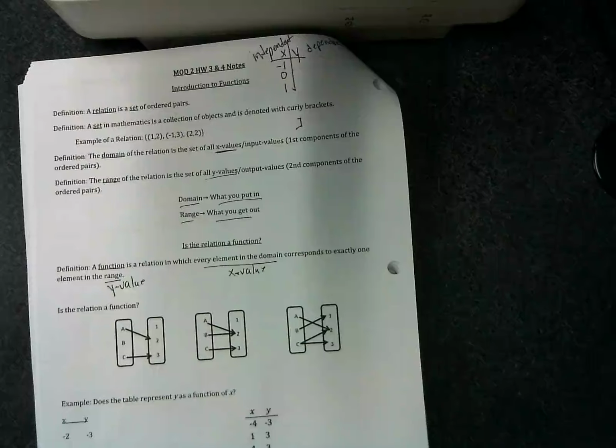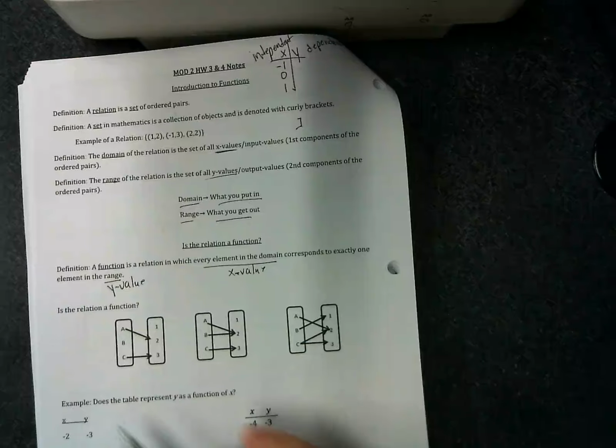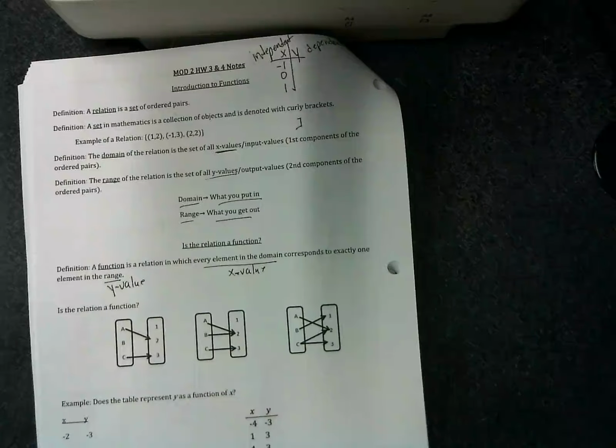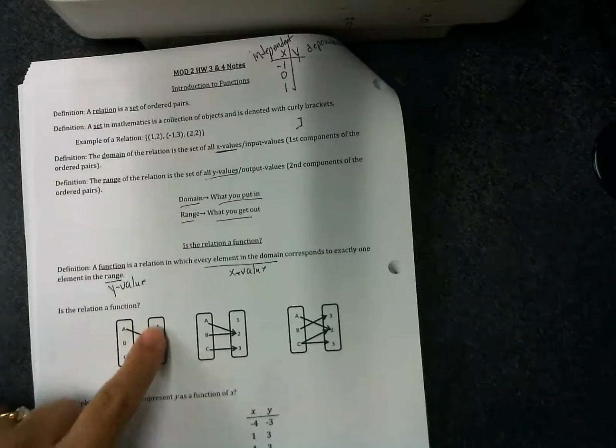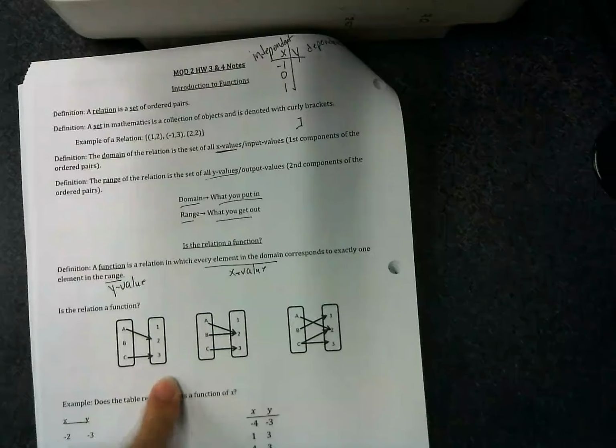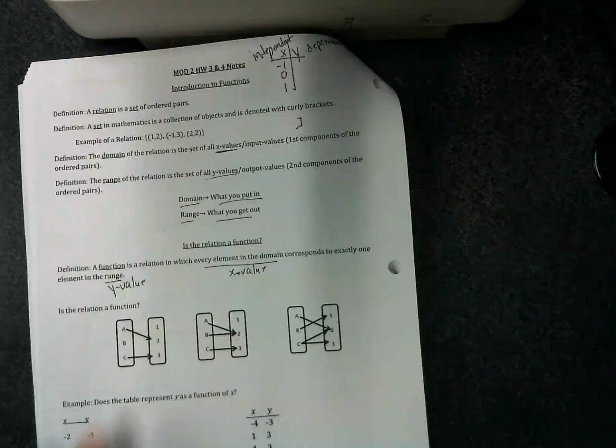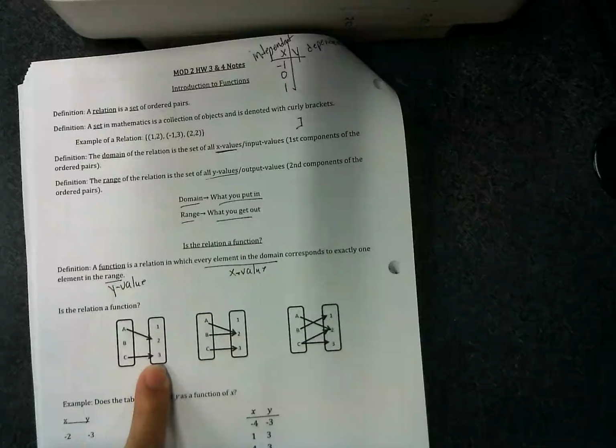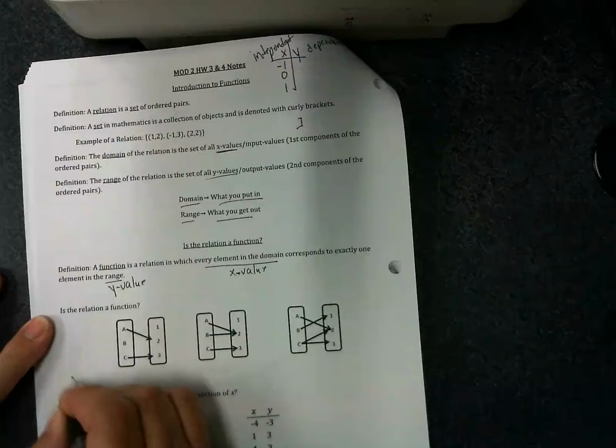All right, so if we look at these examples here and we ask ourselves, for A, do we only get one value out? We plug in A, we get 2. We only get 1 number out. So far so good, it is a function. For C, we get the number 3. So that is a function. So this is yes.